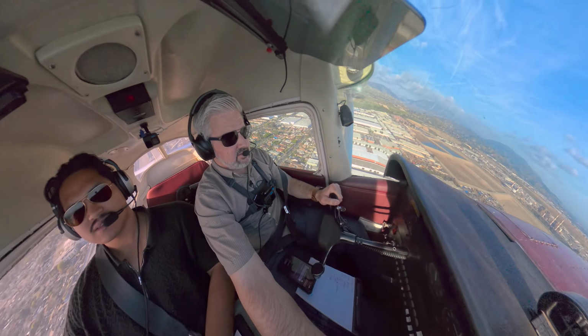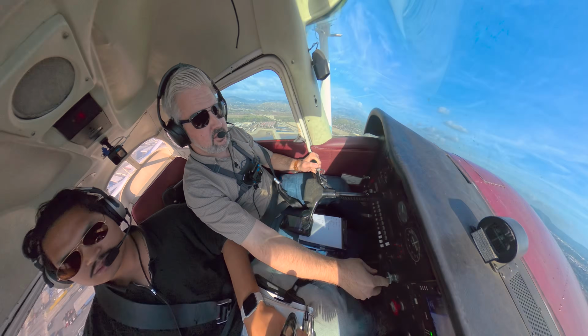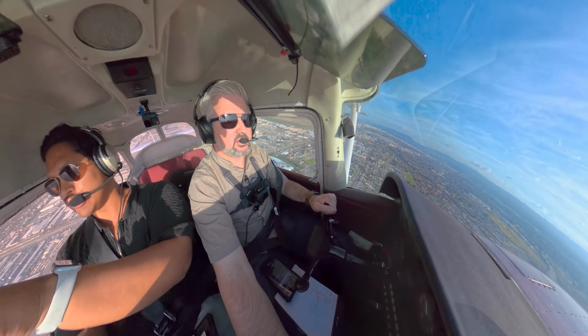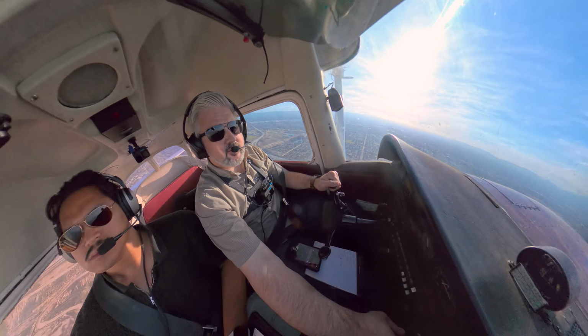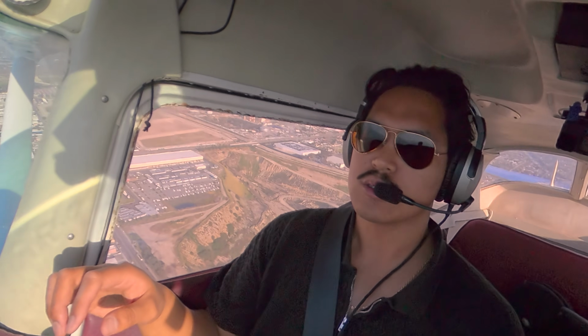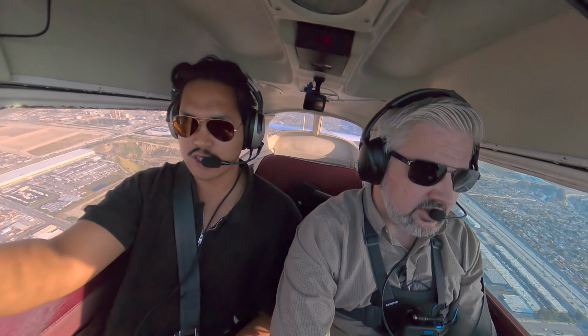How's your grip on the yoke? Too tight. You can relax, yeah. Cessna 504, hold short. Very nice. Good. And for now, we'll just fly straight until he tells us otherwise.